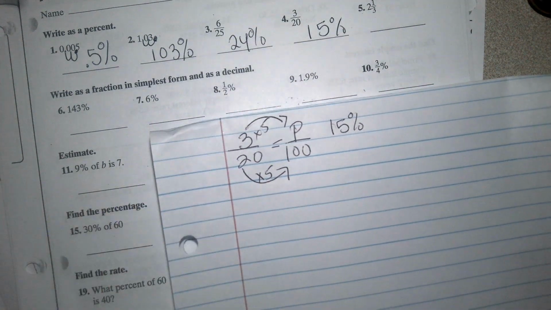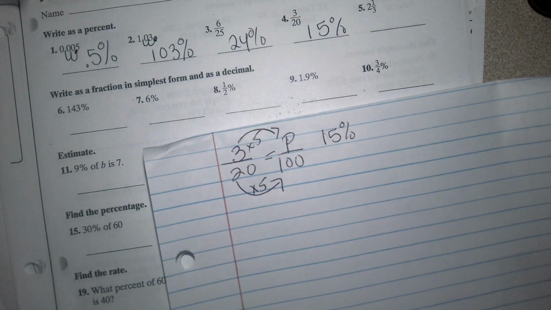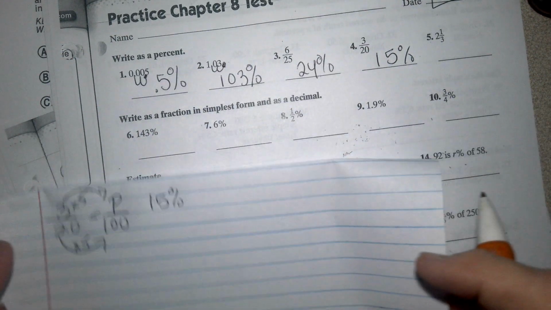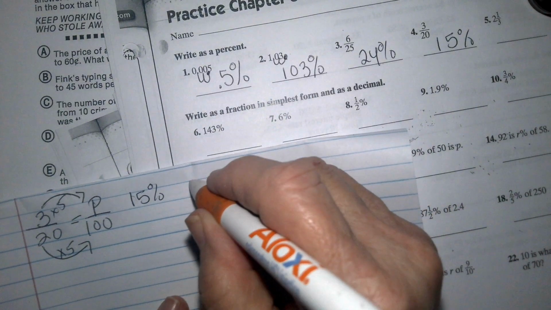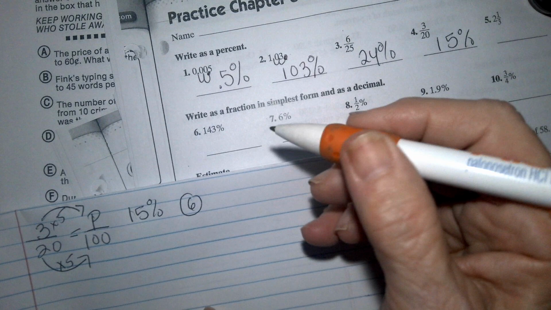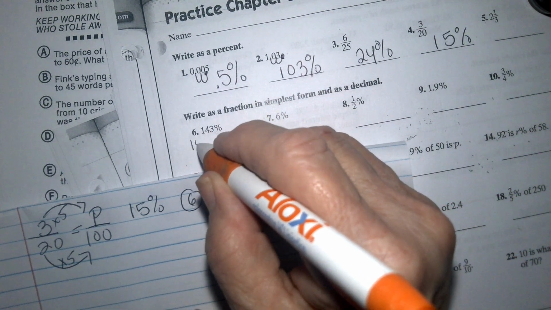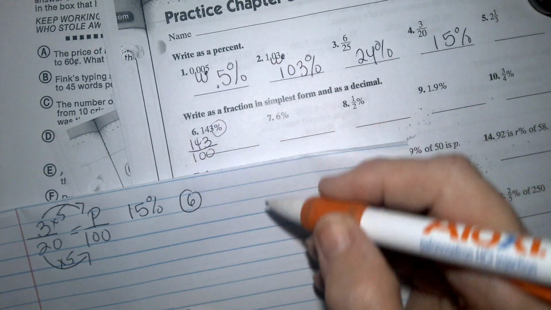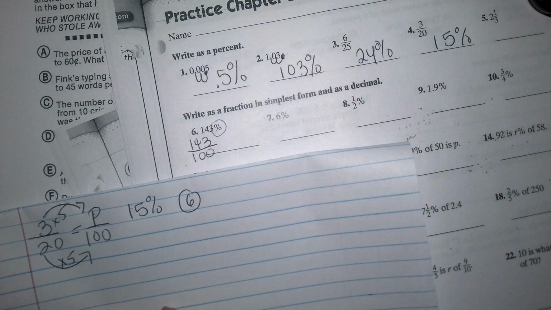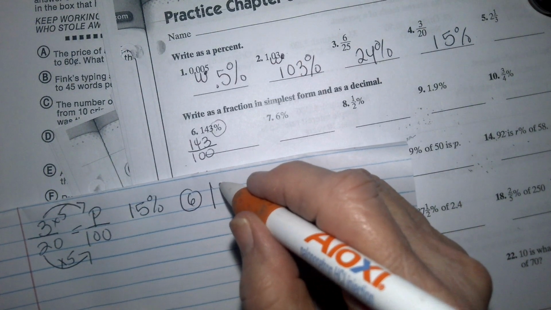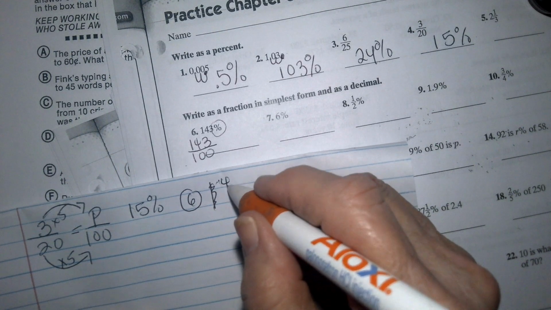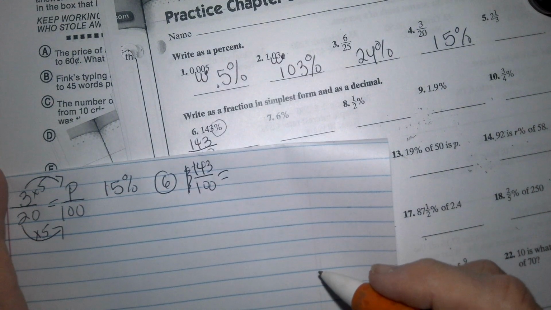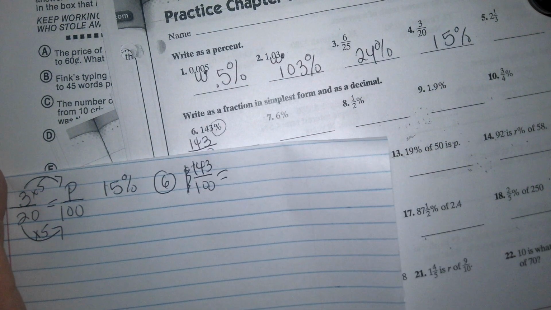Again, we're going to do some of these, not all of them. Write as a fraction and as a decimal. So on the number 6, you're right. It is 143 over 100. Now, I don't know if I'm going to have you make it into a mixed number or not. In fact, I'm going to put this down here. 143 over 100. If I wanted to make that into a mixed number, how many hundreds in 143?